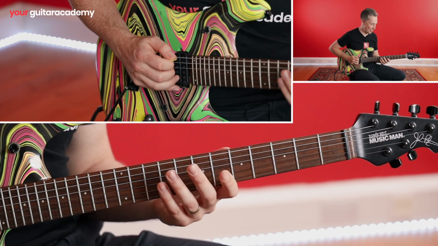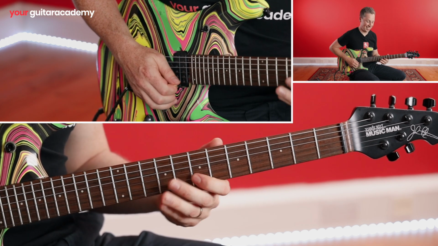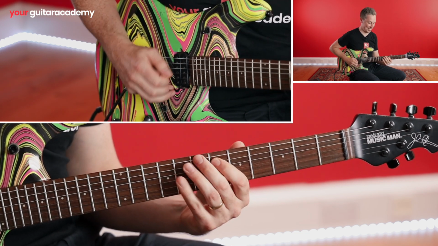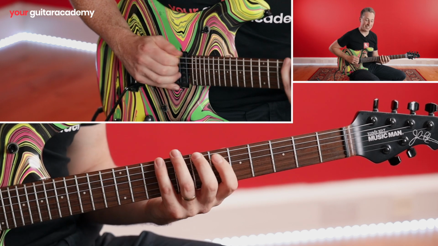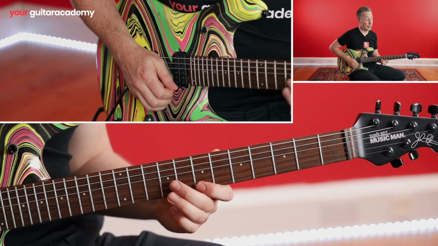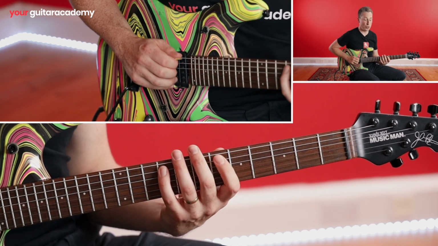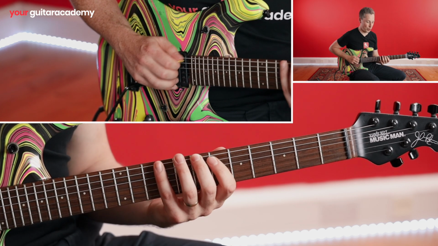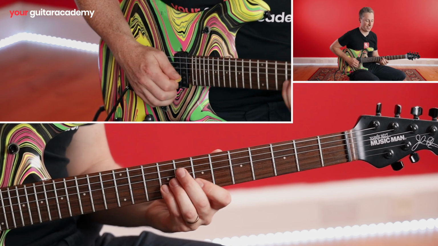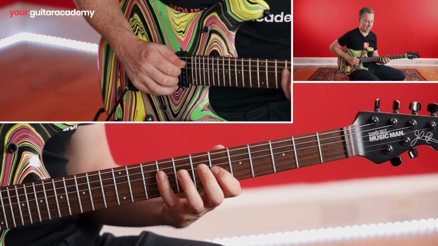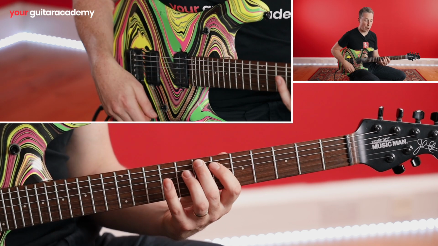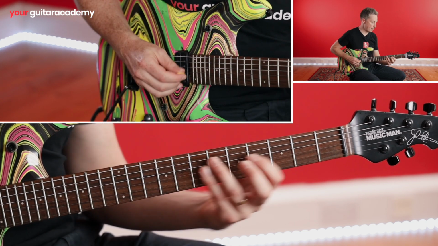Now the B arpeggio. Now the B pentatonic. So, how quickly were you finding those root notes under pressure? And then the full scale. And now we're going to be going from B to F sharp.